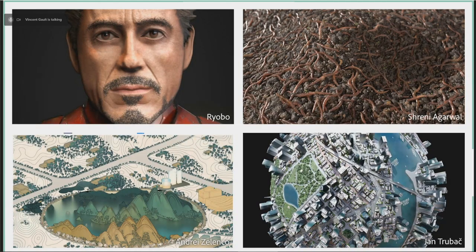I'm looking at Robert Downey Jr.'s face in Substance Designer, and it actually looks like Robert Downey Jr. I mean, this is nuts. Yeah. I can do it by hand with a pencil. I cannot do it by hand with a pencil myself. But yeah, that's crazy.